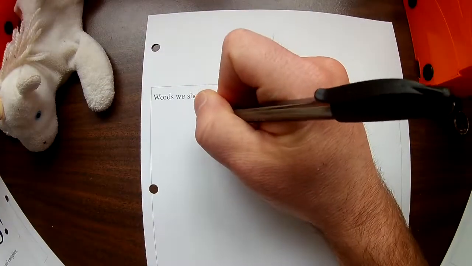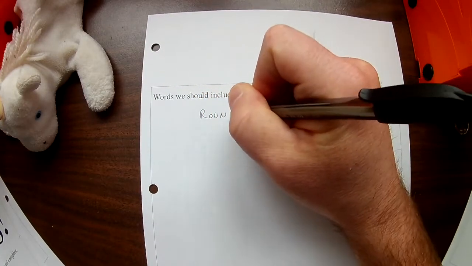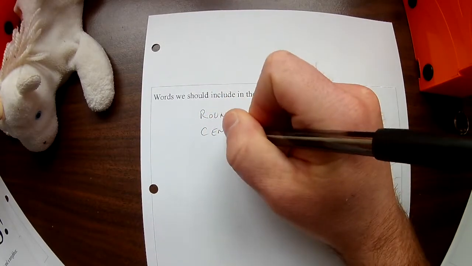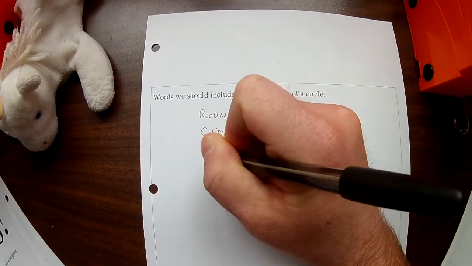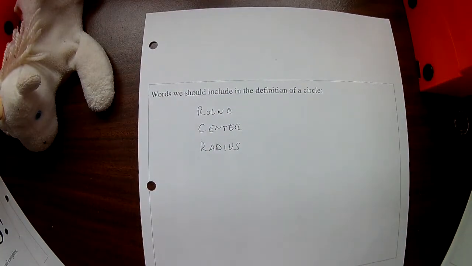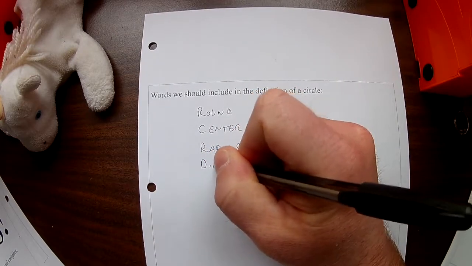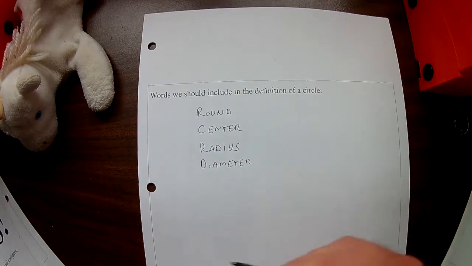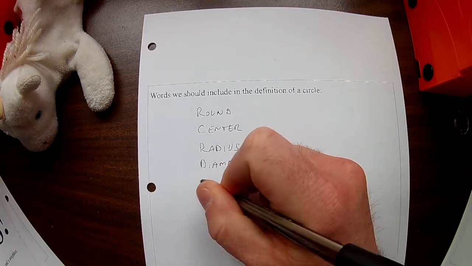But like stuff you should probably use are round, has a center, has a radius. These are just common words that should pop up into your mind every time you think about a circle. Maybe diameter. And I'm sure some of you are going with like some weird stuff like tangent.